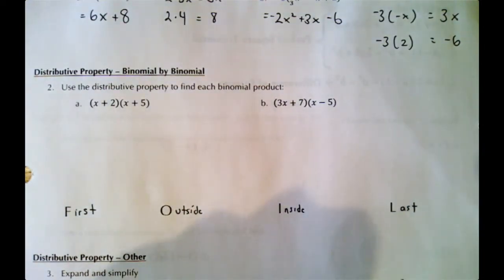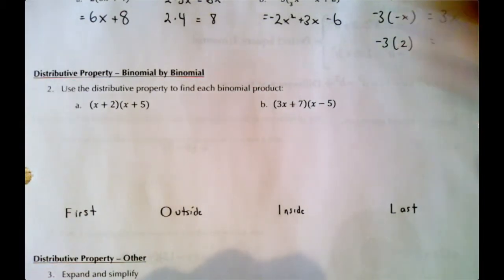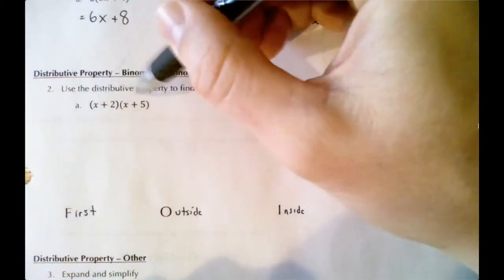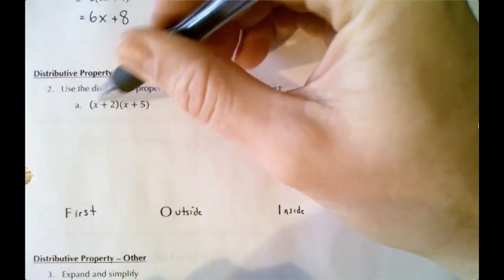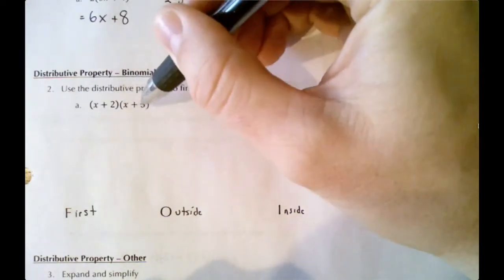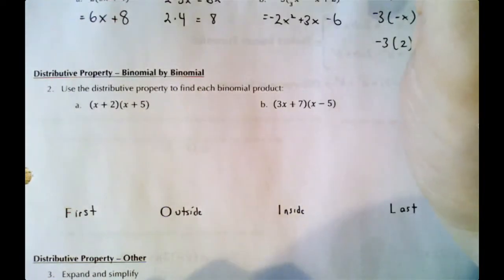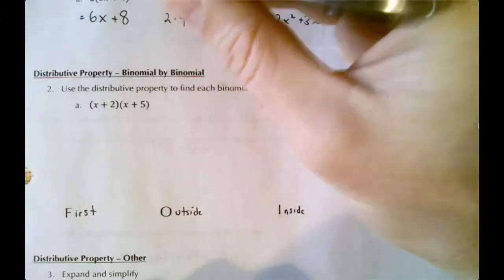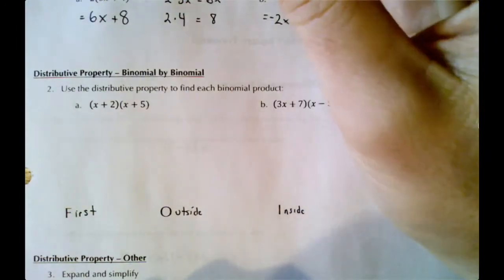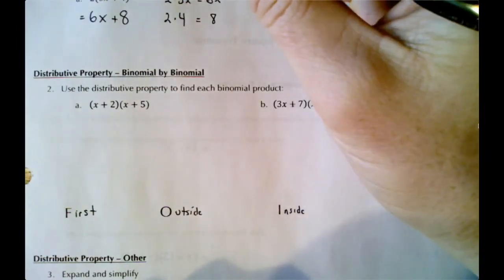So I'm going to show you what this looks like in multiplication. So we have x plus 2 times x plus 5. And the rule is when you're using the distributive property, you have to take every term in the first polynomial and multiply it by every term in the second polynomial. There are 2 terms in the first polynomial, x and 2. So both x and 2 will need to multiply by x and 5. I'm going to show you what that would look like.